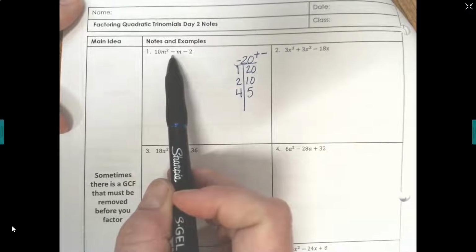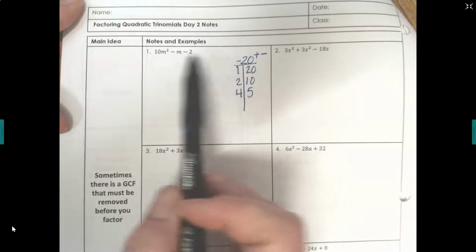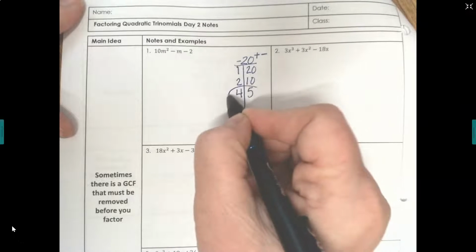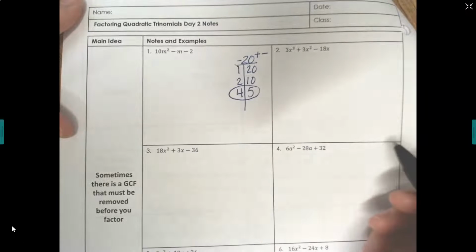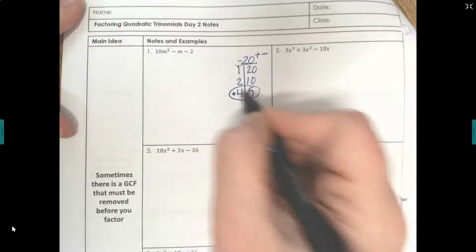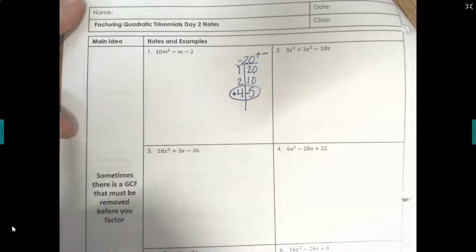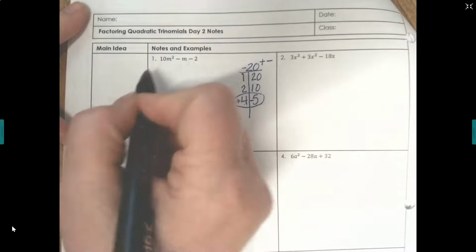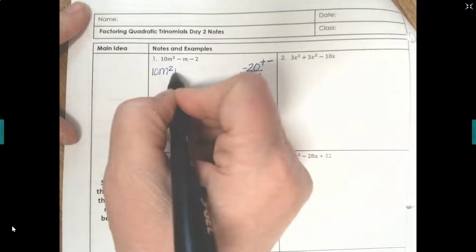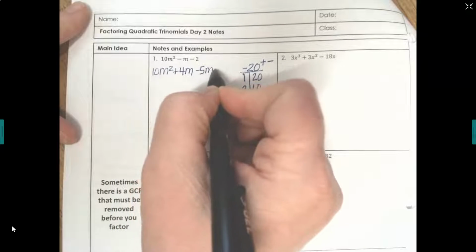I need to make my factor pairs add to negative 1. They multiplied to negative 20. Now I need them to add to negative 1. And the only pair that would give that to me is this pair right here, if I made the 5 negative and the 4 positive, because 4 minus 5 is negative 1. So we're going to substitute this in. So we're going to say 10m squared plus 4m minus 5m minus 2.